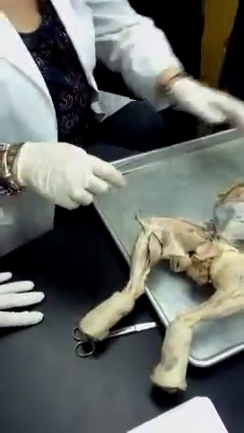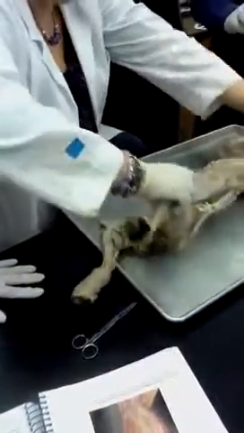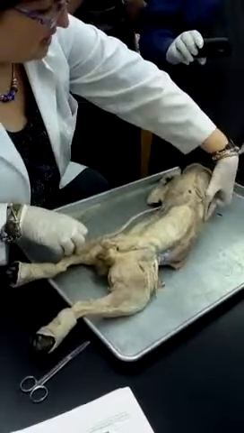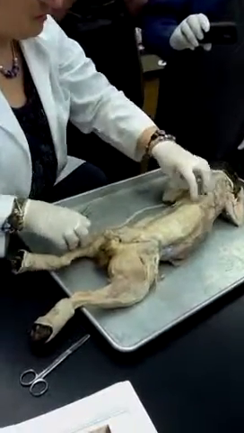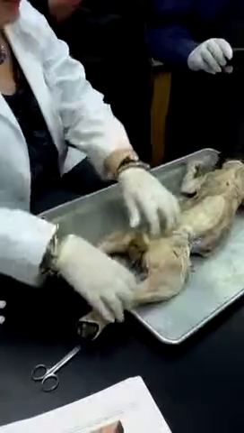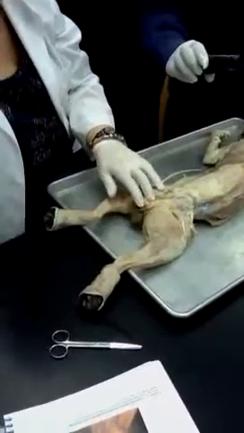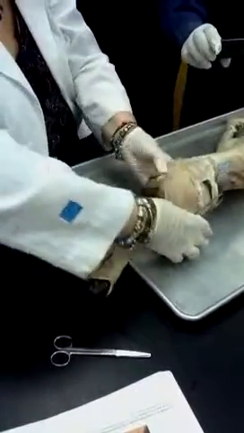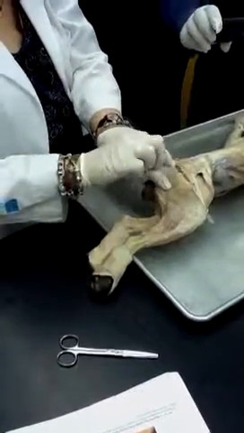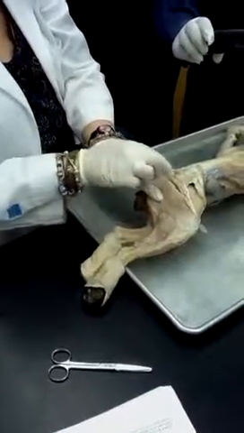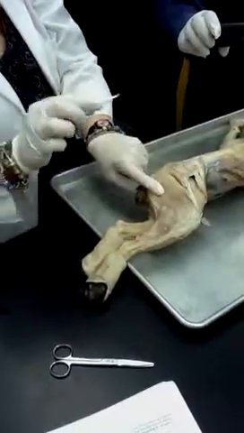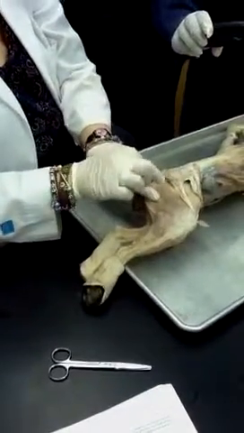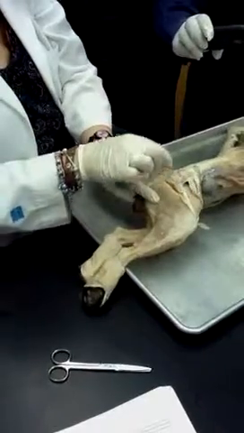All right, let's flip them and see how we are at posterior. The tail is interesting, but we haven't dissected it all. We can just do this thigh here. We have the biceps femoris, and then the caudofemoralis, gluteus maximus, and gluteus medius. Look for the caudofemoralis because it's strap-like, as your landmark, and then go gluteus maximus, gluteus medius.